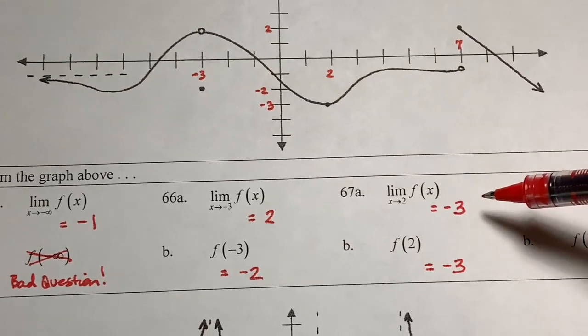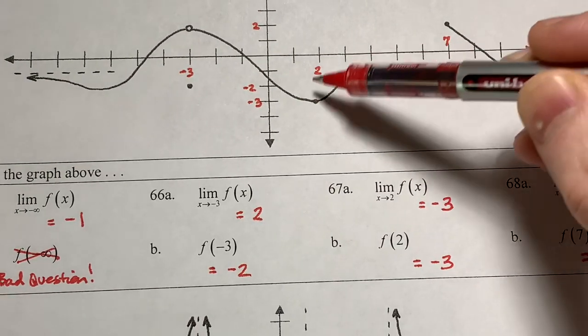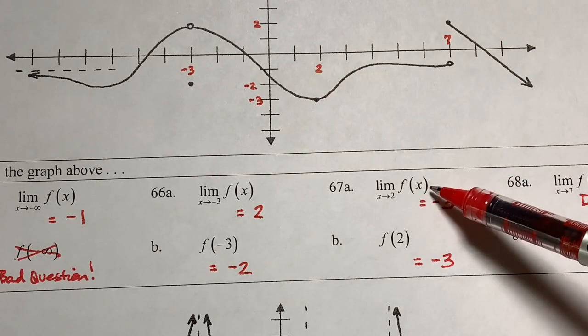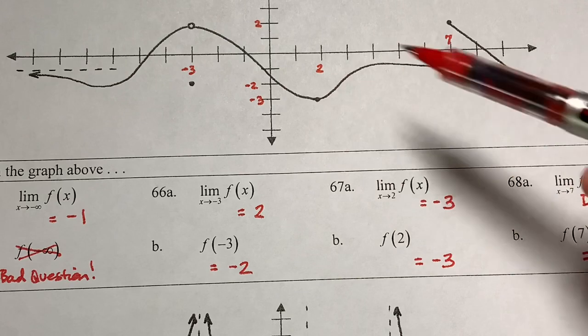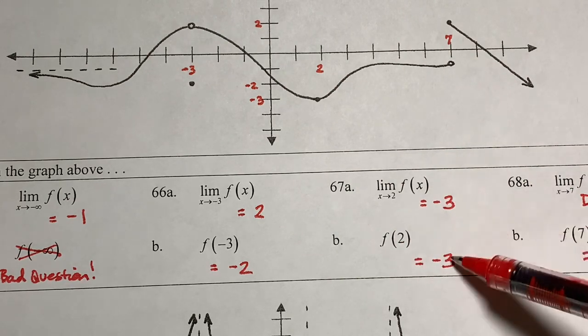Right here on 67, 67 is asking you about 2. Well, that's totally continuous. So the limit and the value are going to exist and they're going to be the same because it's continuous there. And sure enough, the limit is equal to -3. The value is equal to -3, and they match.